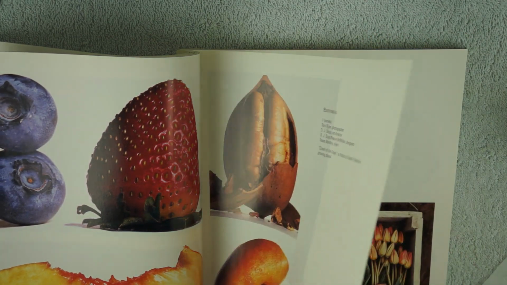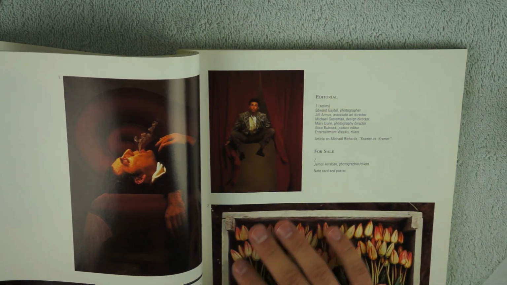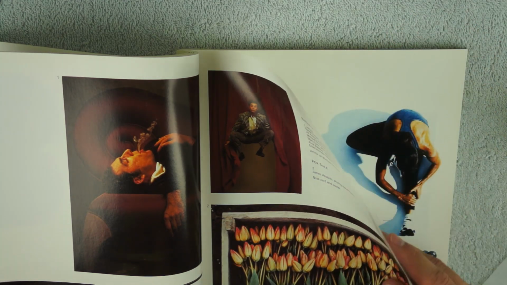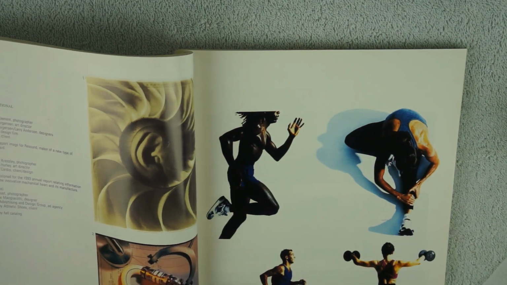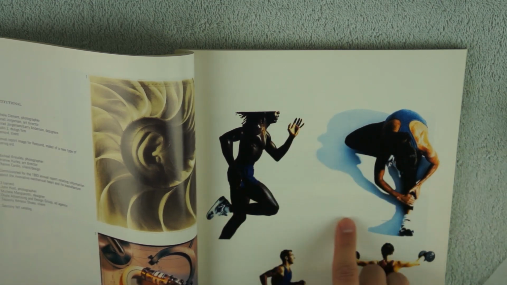Interesting. Some good silhouettes there.